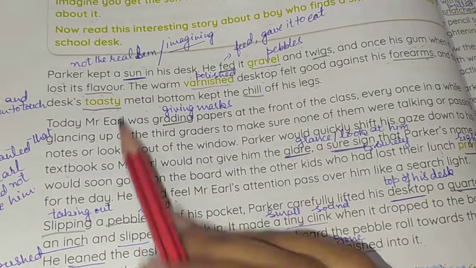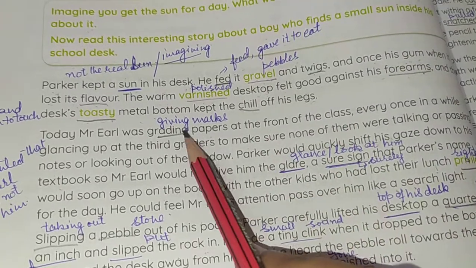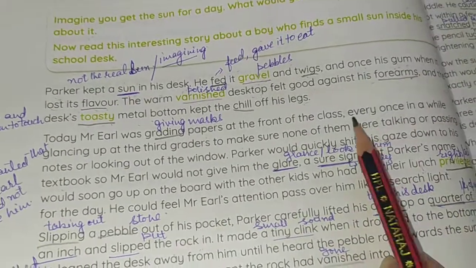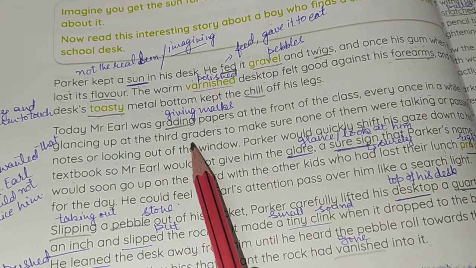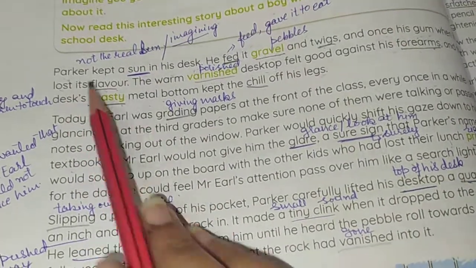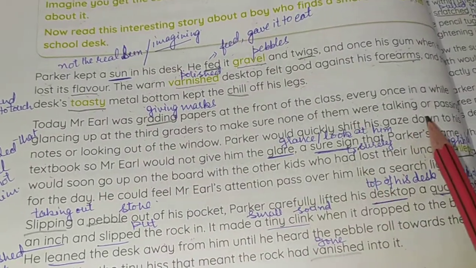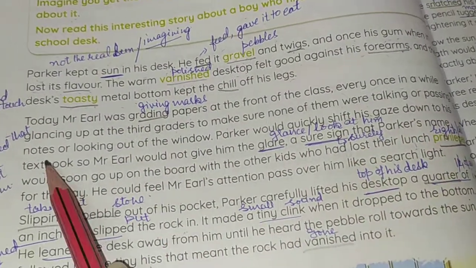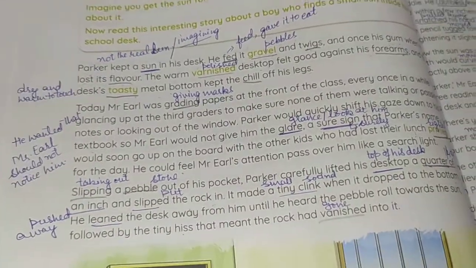Today Mr. Earl, the teacher, was grading papers at the front of the class. Grading means giving marks. Every once in a while, he was glancing up at the 3rd graders. Now Parker was in which class? 3rd grade, 3rd class. He was glancing up to make sure none of them were talking or passing notes or looking out of the window. He was a very strict teacher.